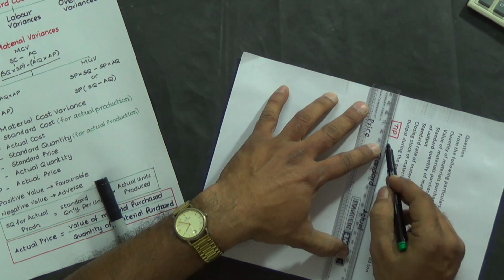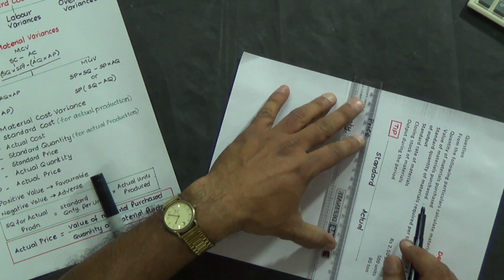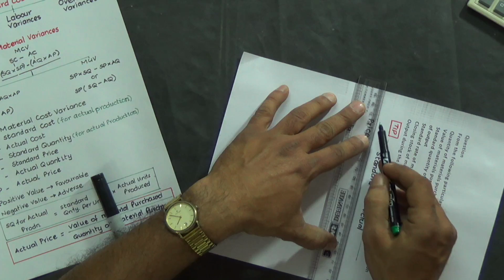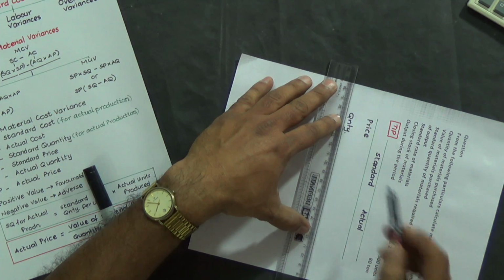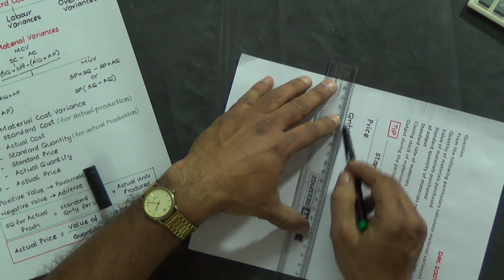So if you do not have this ready, prepare this and then start working the problem. You'll find it so easy, convenient. You'll find solving this problem becomes a pleasure.